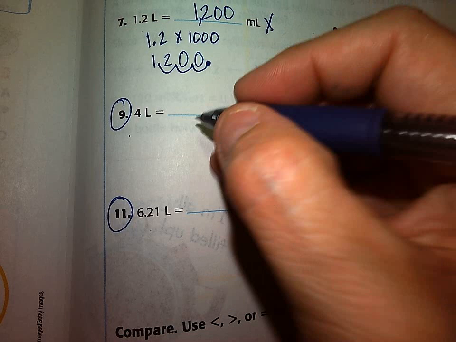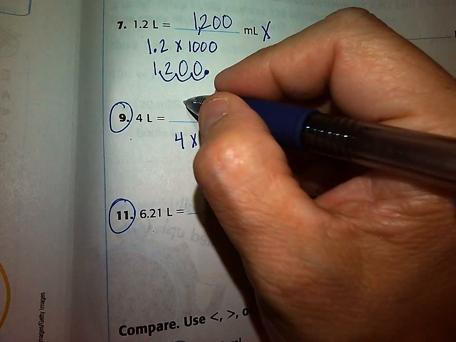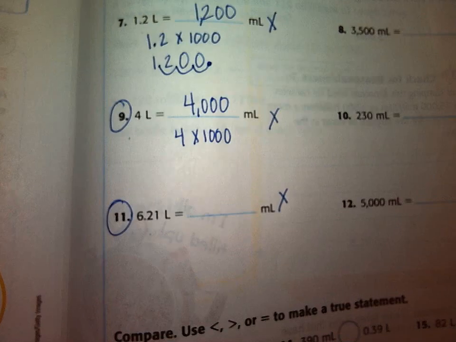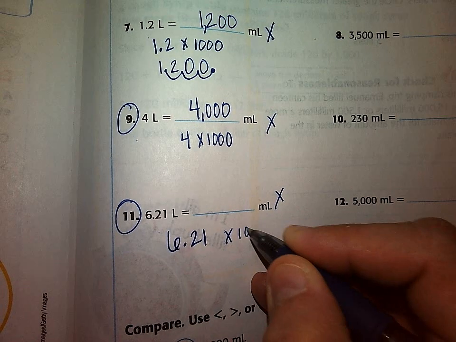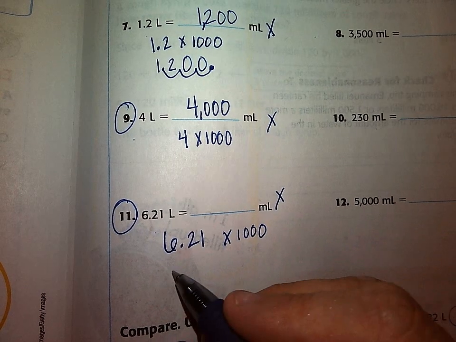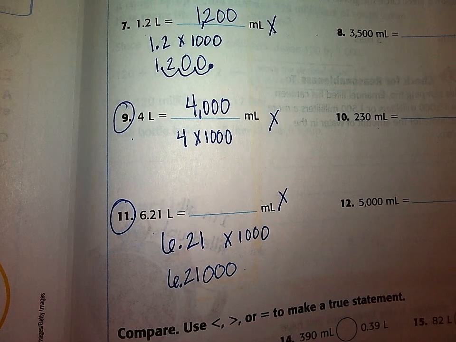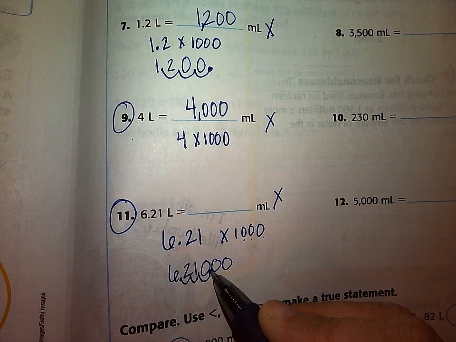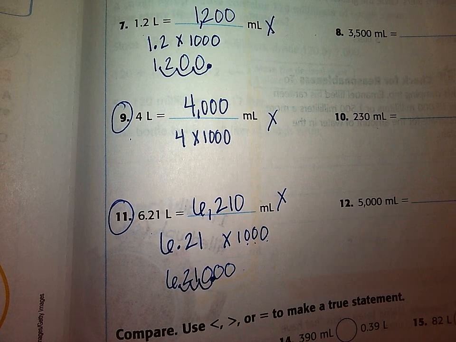Okay, so you should have done 4 times 1,000. This one was pretty simple, and you should have got 4,000 milliliters. 11 was a little more tricky, but it's the same concept, 6.21 times 1,000. So I'm going to rewrite it. You can add in your zeros if you want, and you're going to move your decimal 1, 2, 3 places. 1, 2, 3. So your answer here should have been 6,210 milliliters.